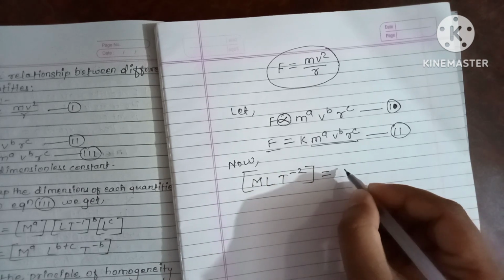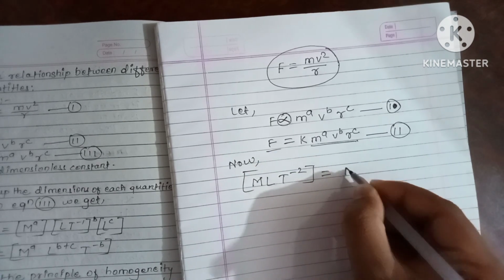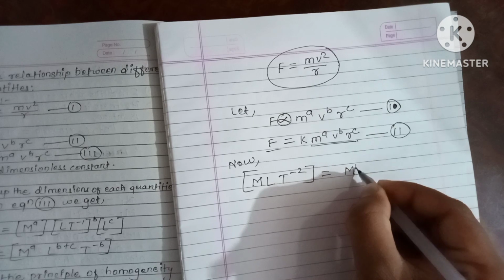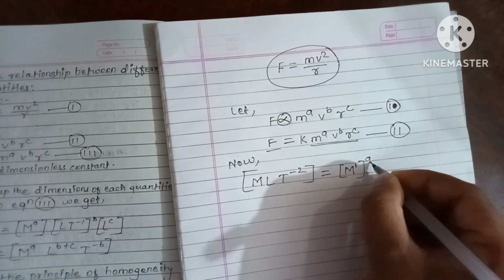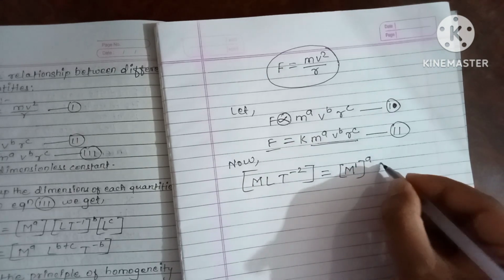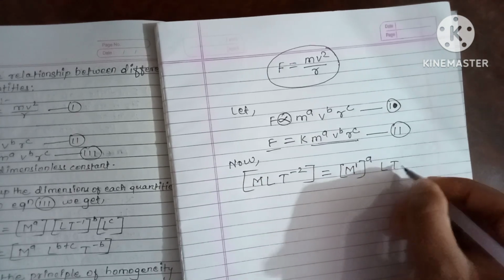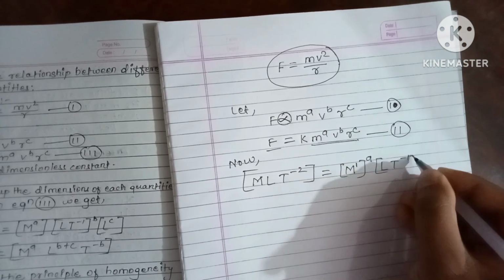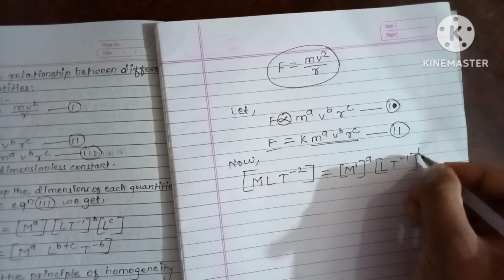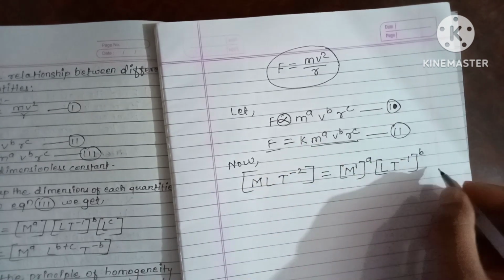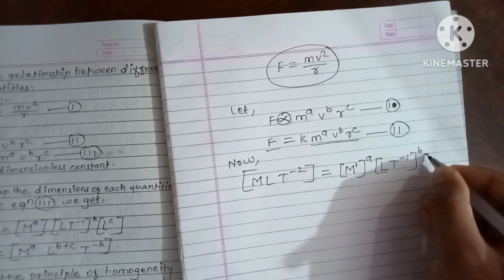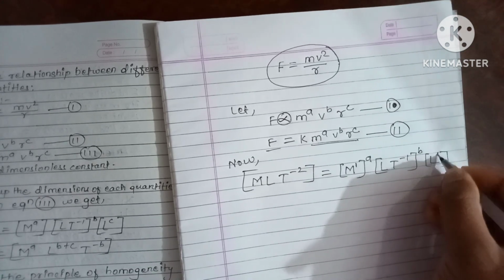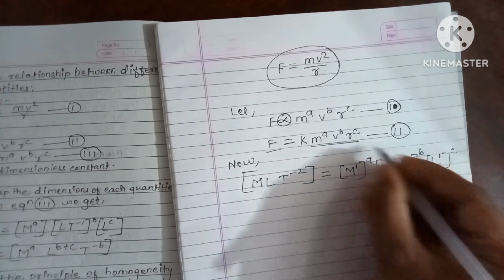Well, the dimension of mass is M, power will be 1, and this a will be as it is. Similarly, for velocity we write LT to the power minus 1, and this b as it is. This is the dimension of velocity. And r will be L, length, also power 1, and c as it is.